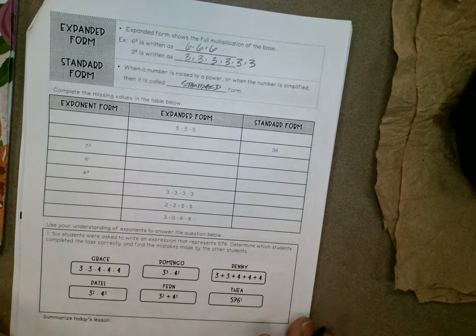When a number is raised to a power and then simplified, it is called standard form, the answer. When they get big, you're certainly welcome to use your calculator, and I'm going to show you how to do that in just a minute with your calculator.